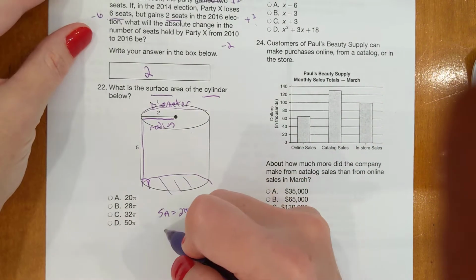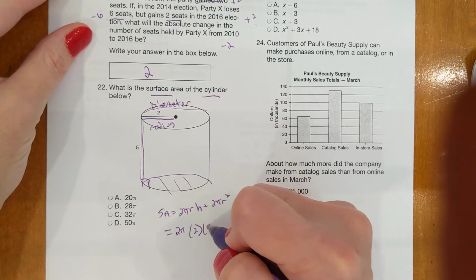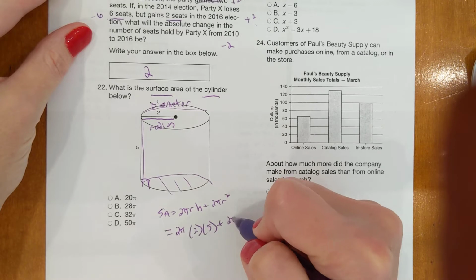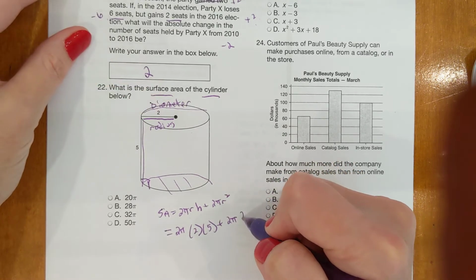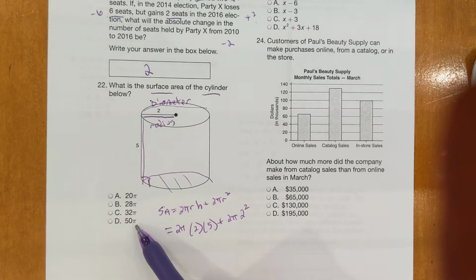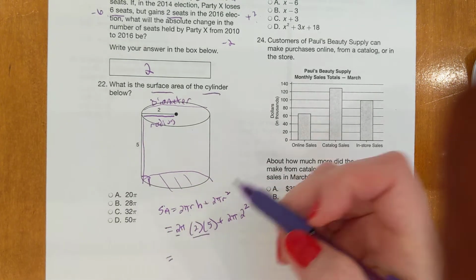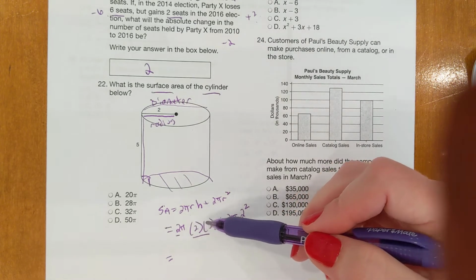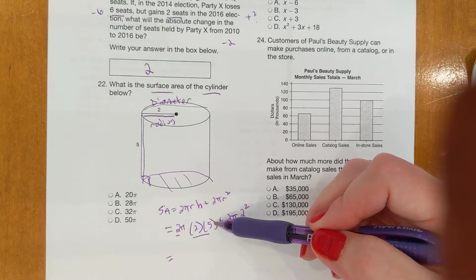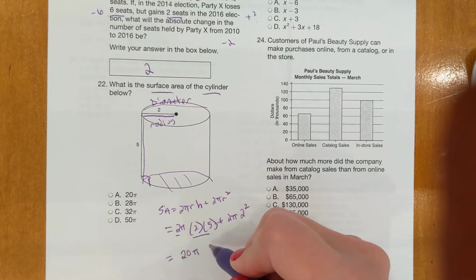So the formula, 2 pi r h, r is 2, and h is 5, plus 2 pi r squared, again r is 2. Notice the answers have the pi on it still. So we're not going to get rid of the pi or multiply by it. We leave it on there. So ignore it. Just do the math here. This is all multiplied together. 2 times 2 times 5. So you can use your calculator. It would give you 20, and then smack the pi on it.